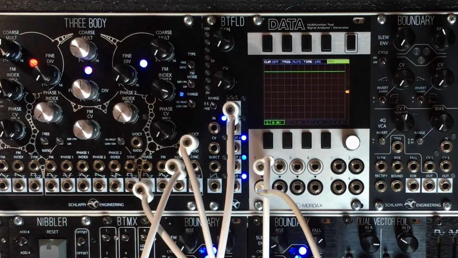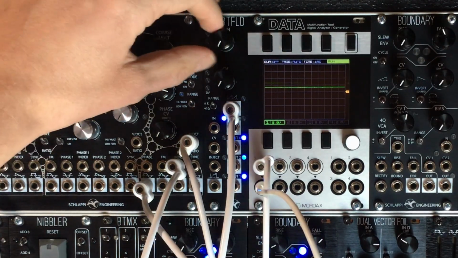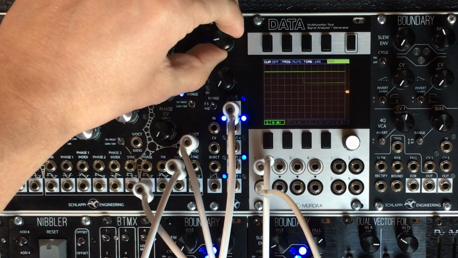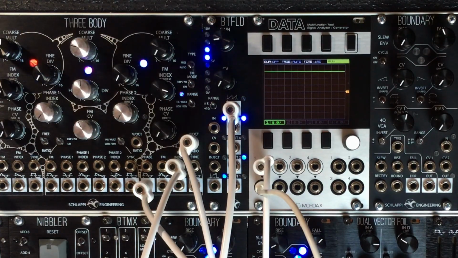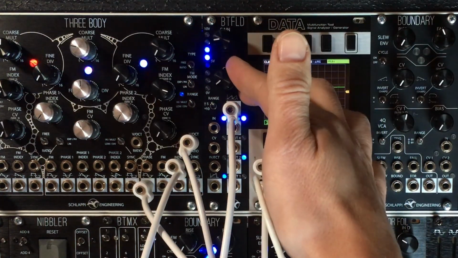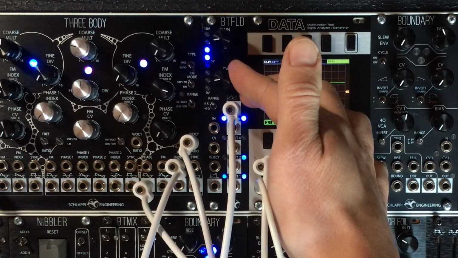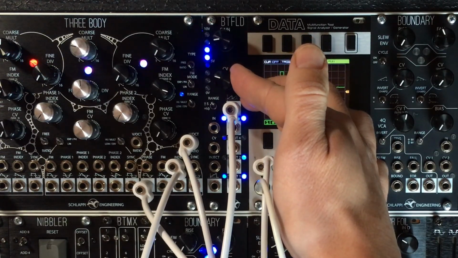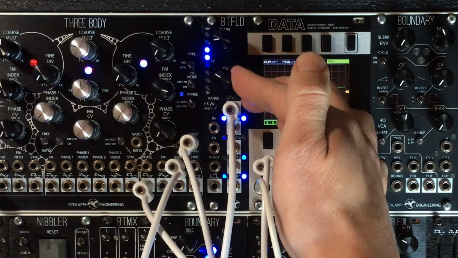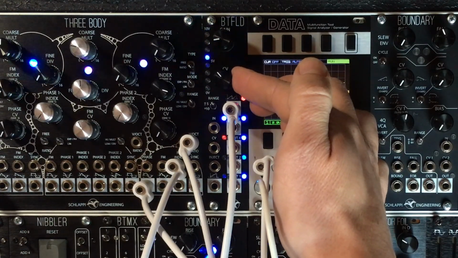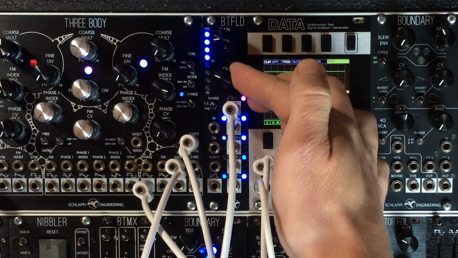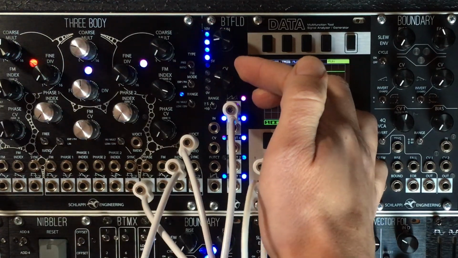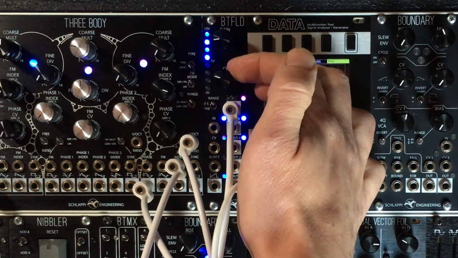To make it work, usually put the gain like this, and search with the feedback until I get the proper sound.